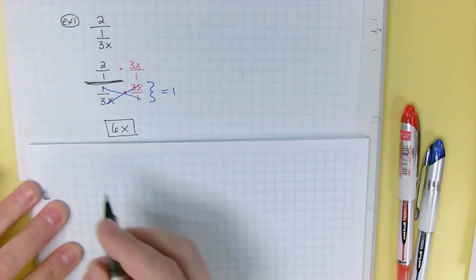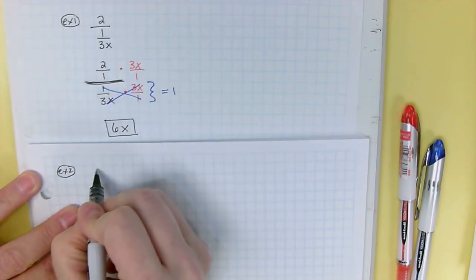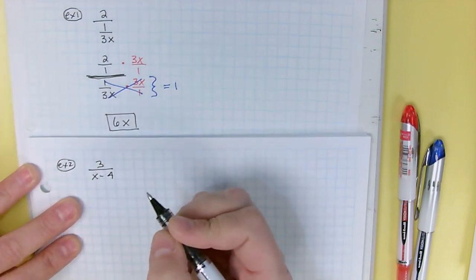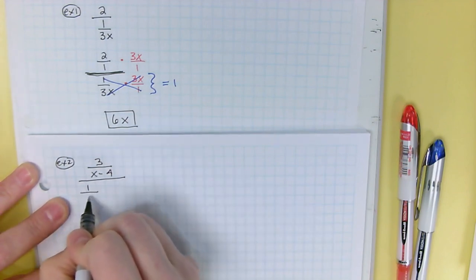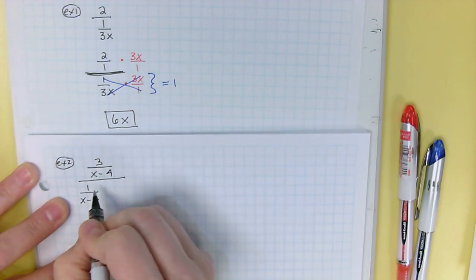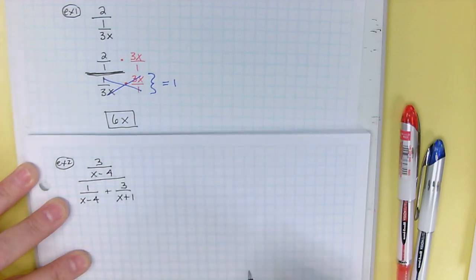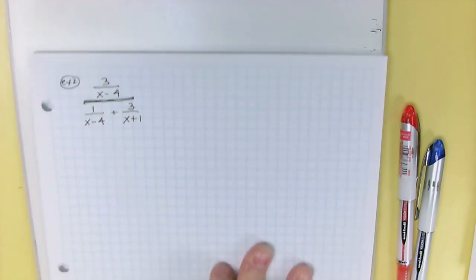That's kind of like the ones that we've done. Okay, we're going to do 3 over x minus 4 all over 1 over x minus 4 plus 3 over x plus 1. There's our big, heavy middle fraction bar.